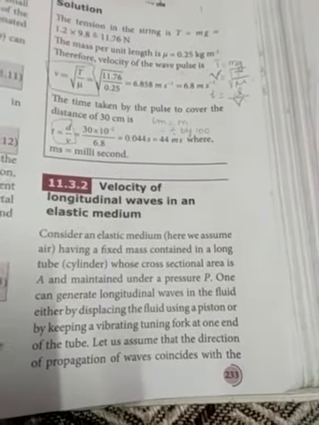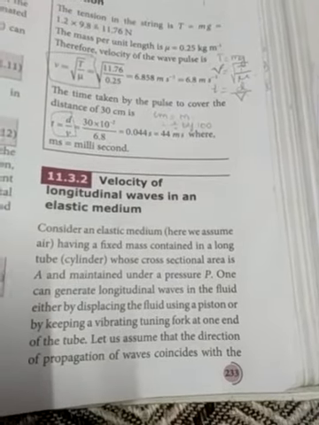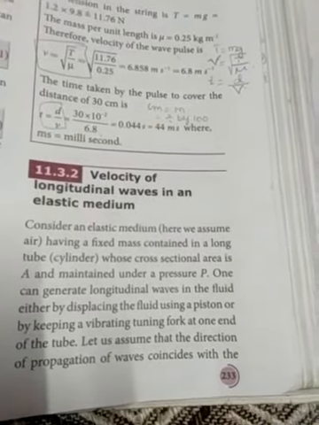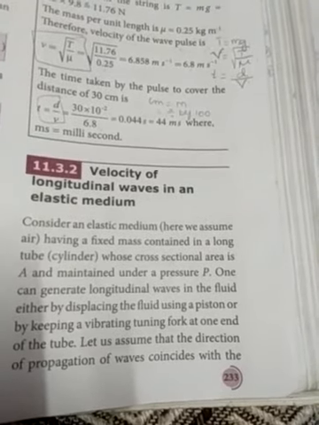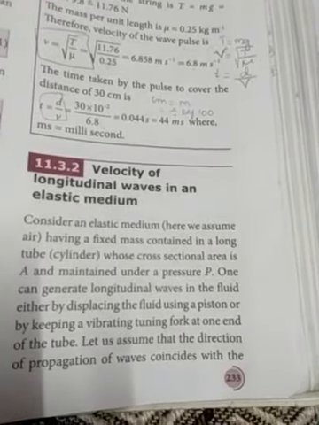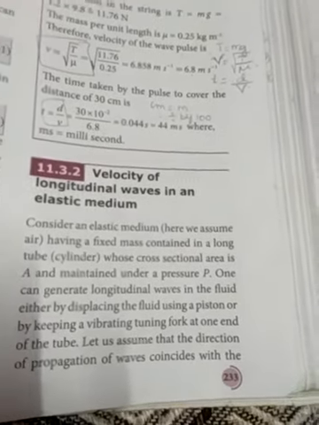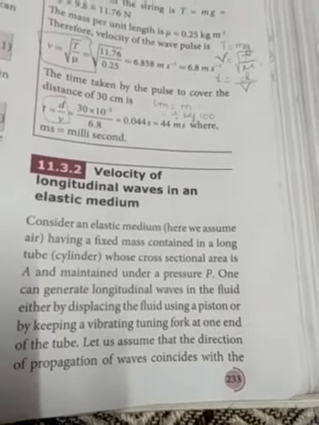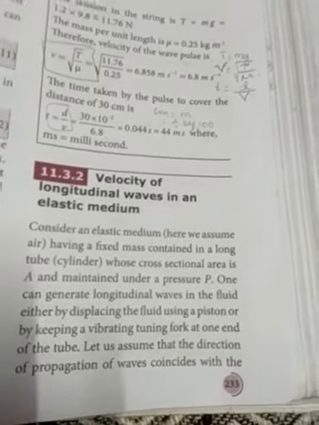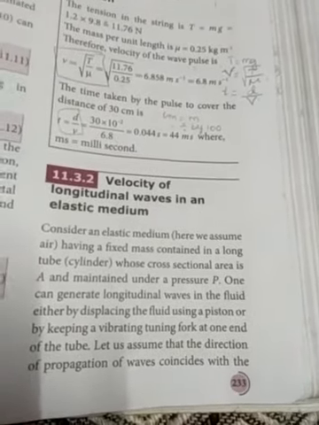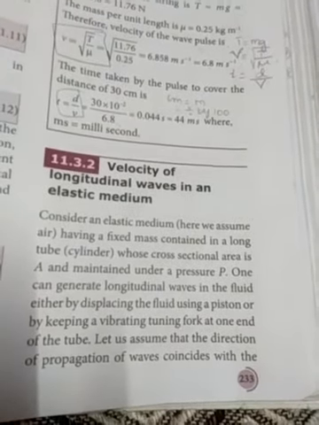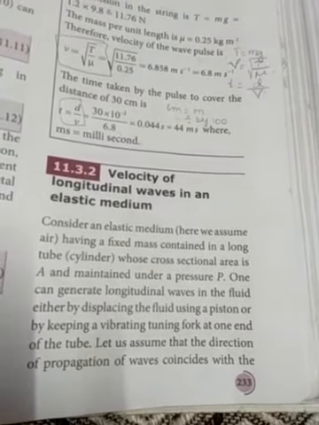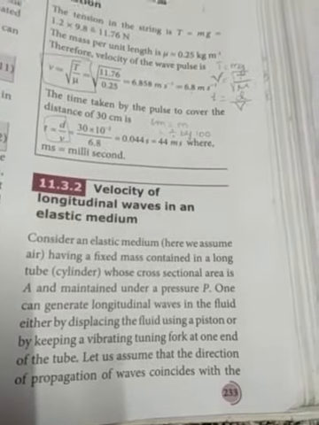One can generate longitudinal waves in the fluid either by displacing the fluid using a piston, so one person creates the longitudinal waves at one point of that cylindrical tube, or by keeping a vibrating tuning fork at one end. So it is created using tuning forks.